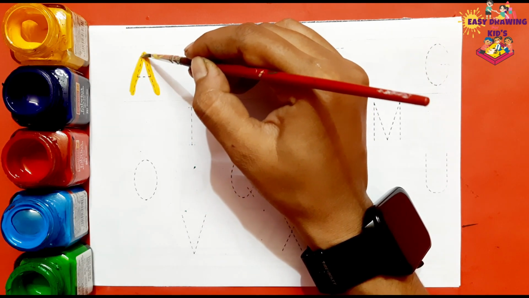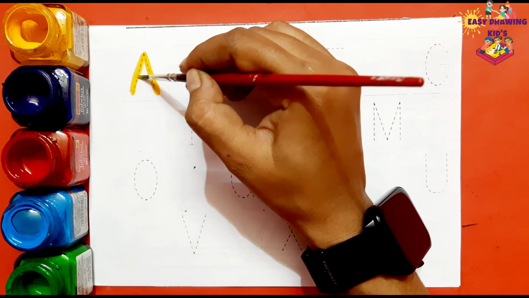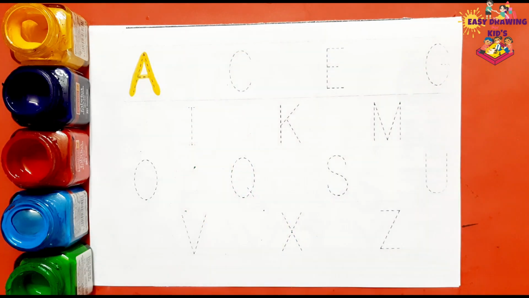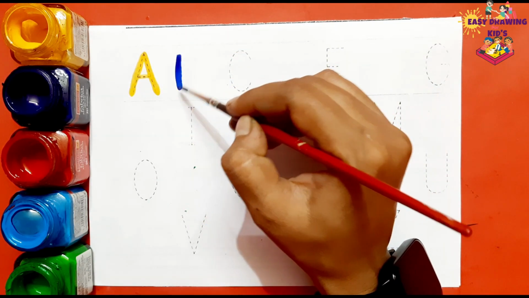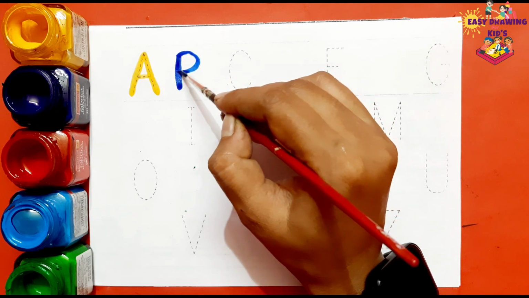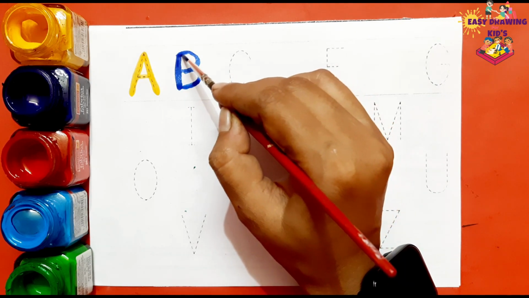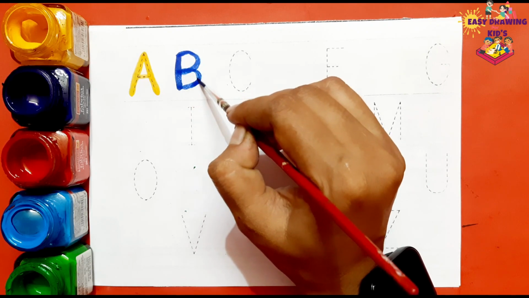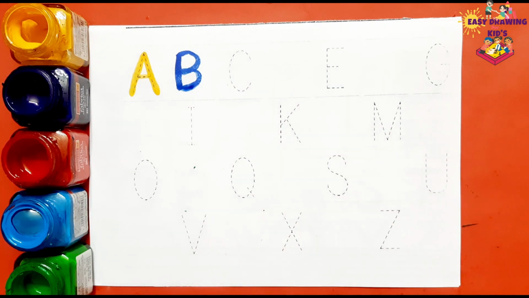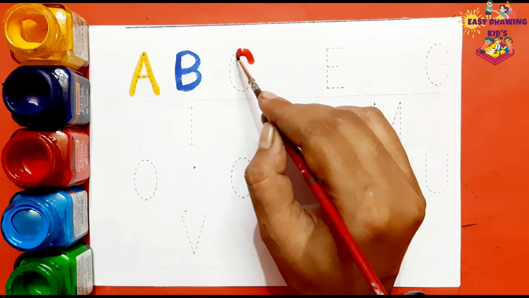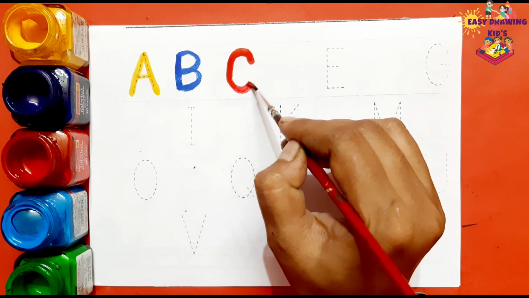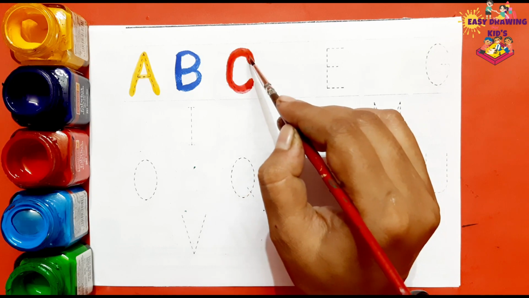A. A is for art. Blue color. B. B is for book.